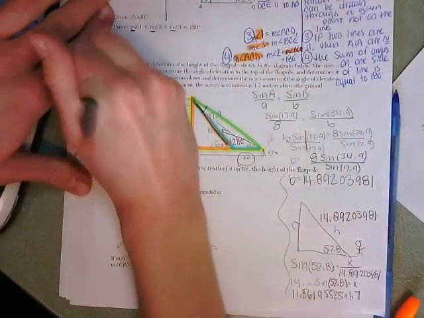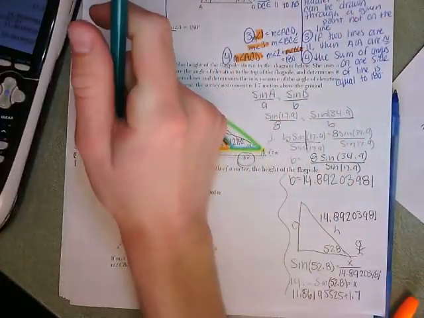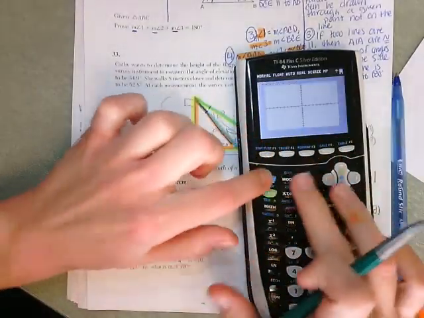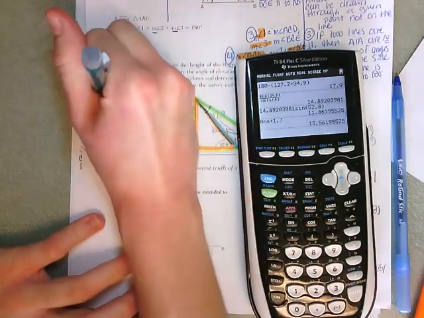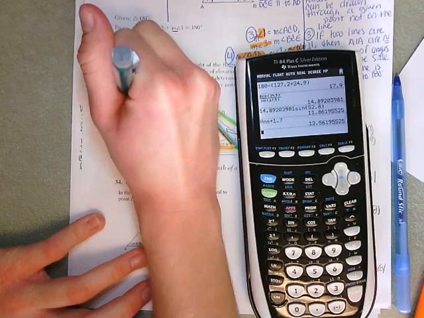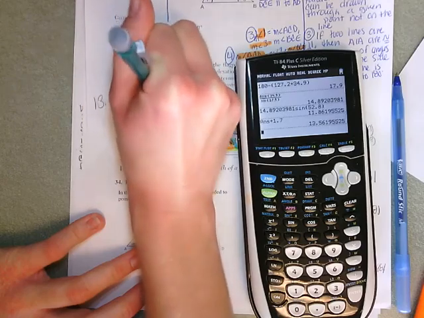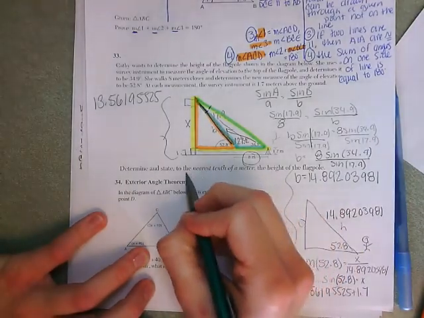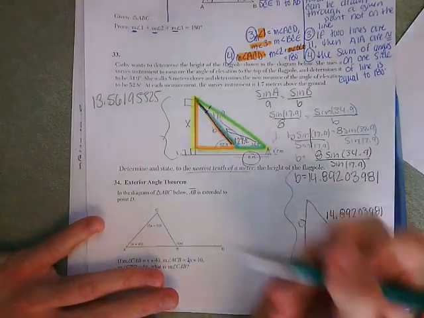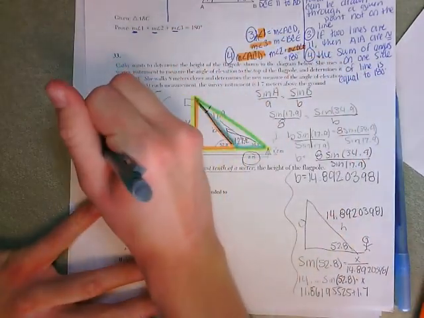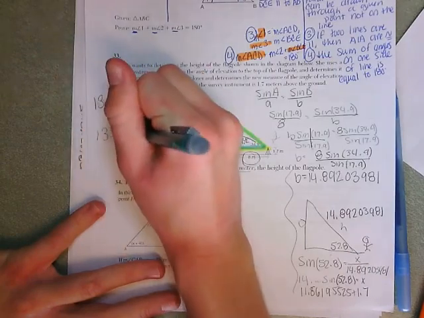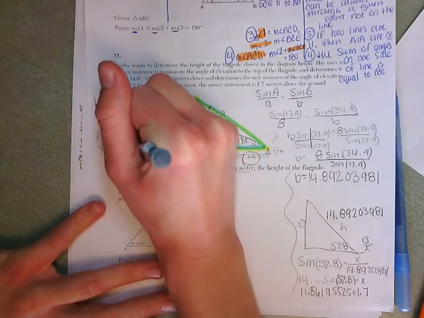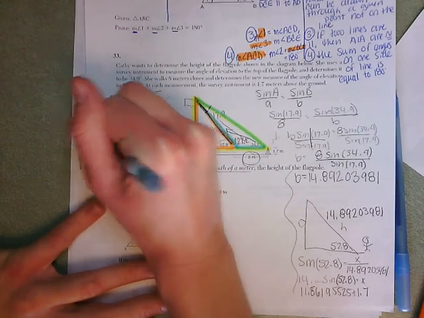So x is equal to 13, oh wait, no. We already added 1.7 to it. So this right here, 13.56195525, is the height of the flagpole, okay? So we have to determine to the nearest tenth of a meter. So for the tenth, we round up, so 13.6 meters is the height of the flagpole.